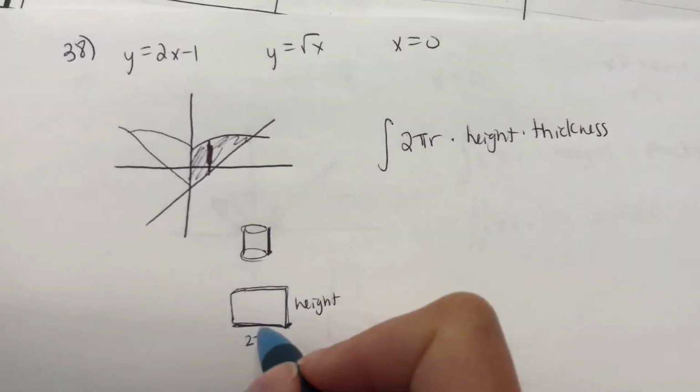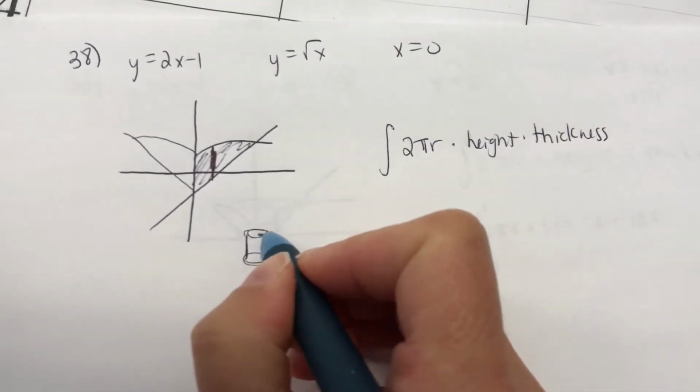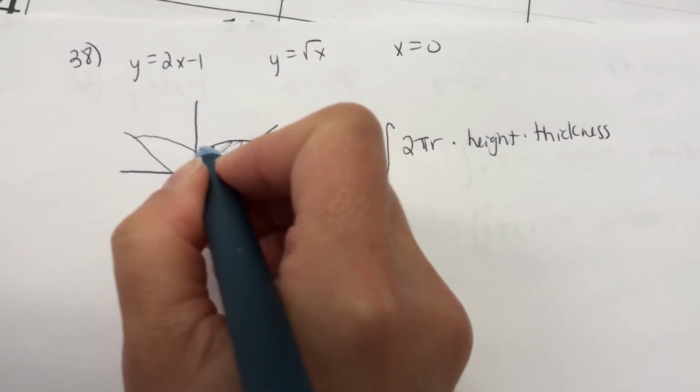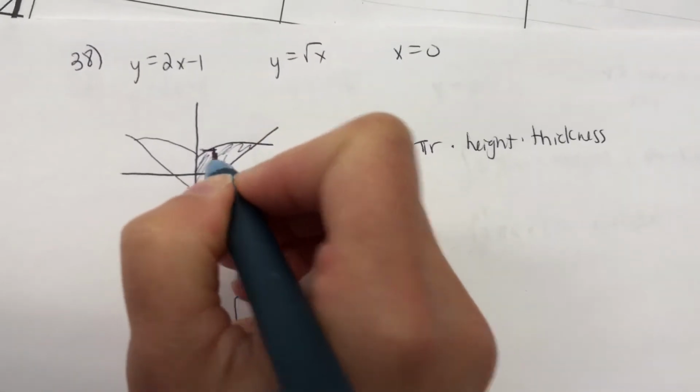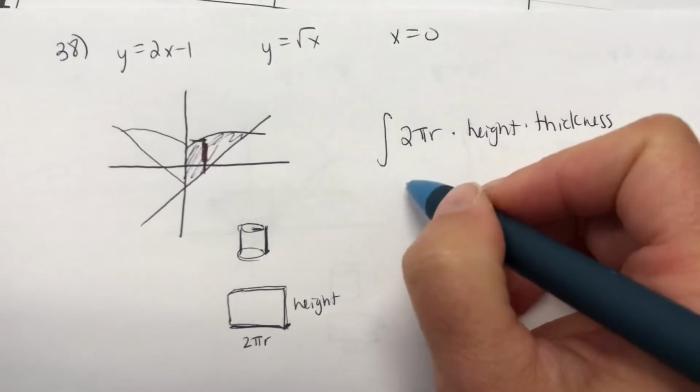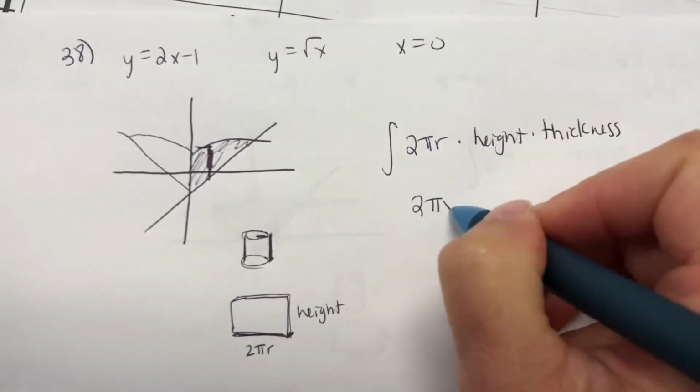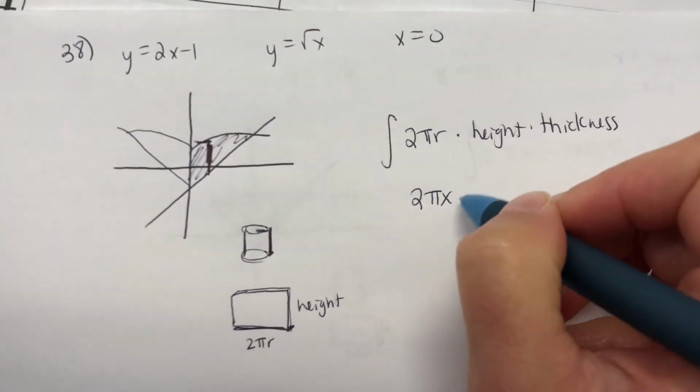So let's think about the r, the radius of this. Isn't that just the distance horizontally out to that spot? So the horizontal distance is just x. So it'll be 2 pi x. Often that radius is something super simple.